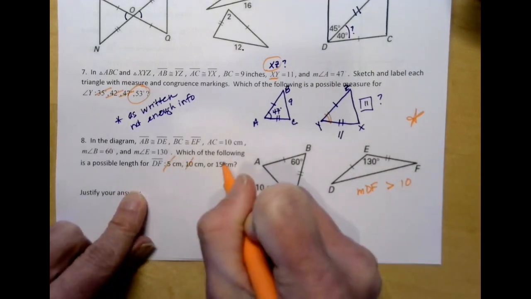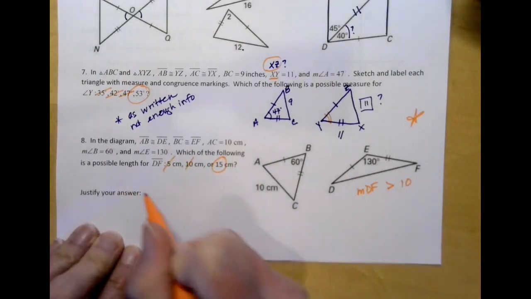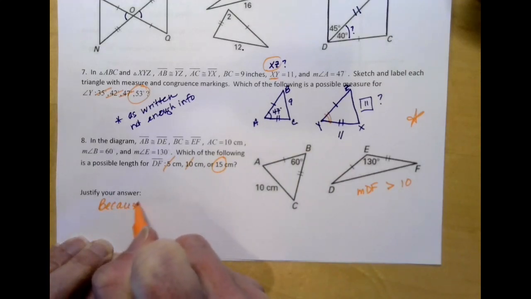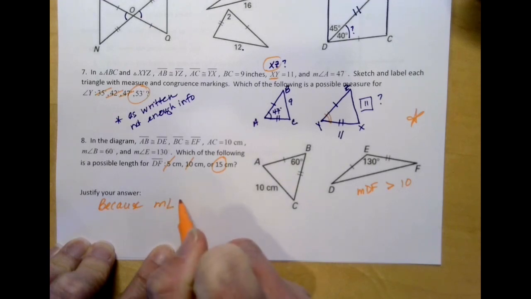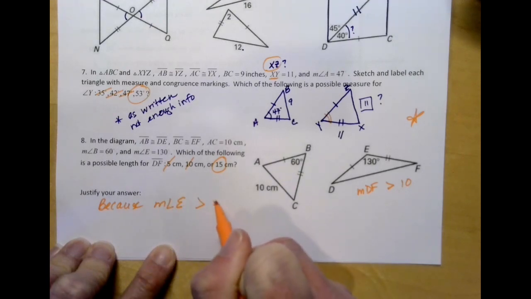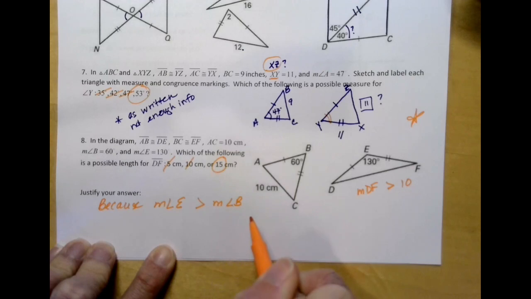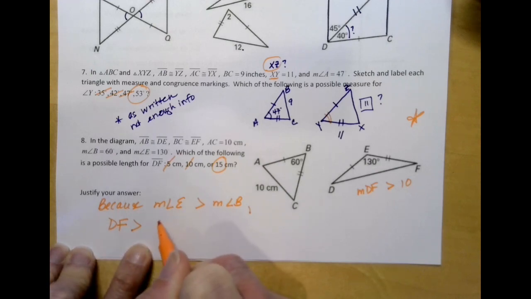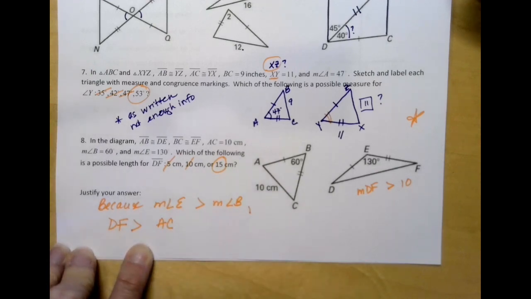So nope, nope, yep. So justify your answer. So we'll say because the measure of angle E is greater than the measure of angle B, the distance from D to F has to be greater than the distance from A to C.